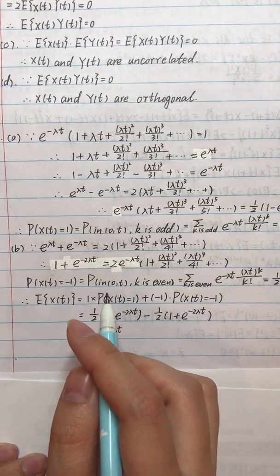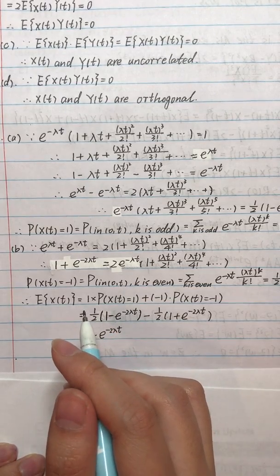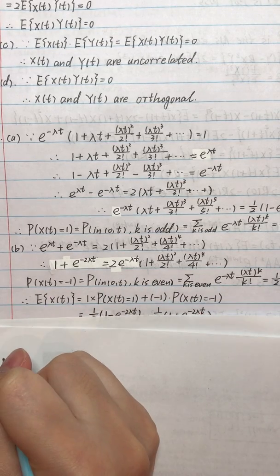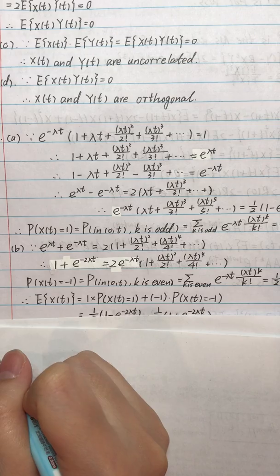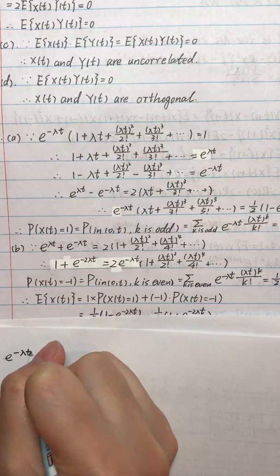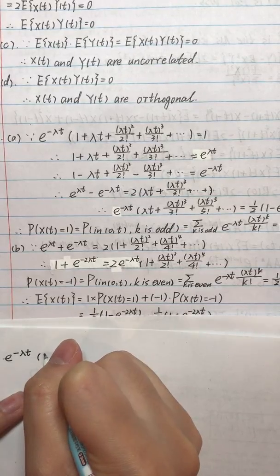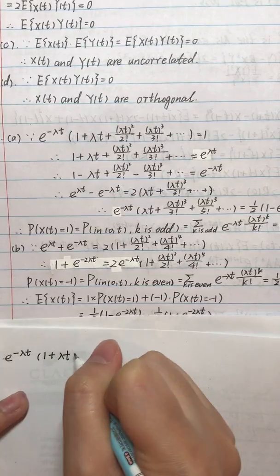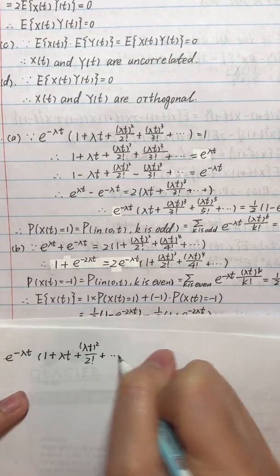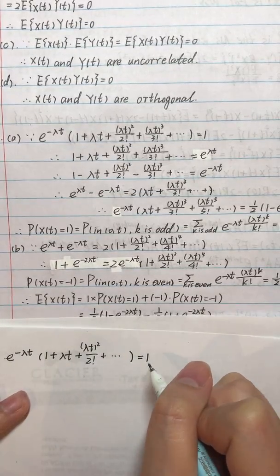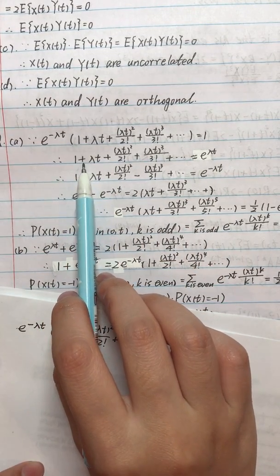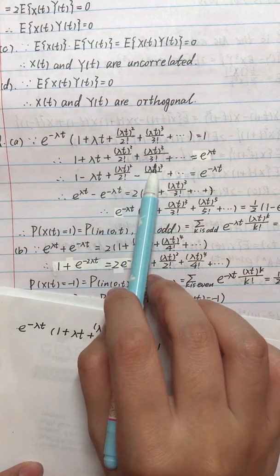I'm doing homework 8, problem 2. In this problem, firstly, we know that this is a Poisson distribution, and we get e to the power of minus lambda t, for k equals 0, k equals 1, and k equals 2. If we sum them up, they should be 1. And this equals 1 plus lambda t plus this one and this one.